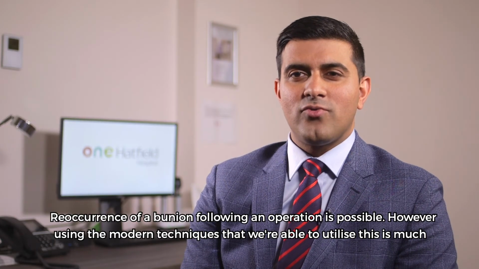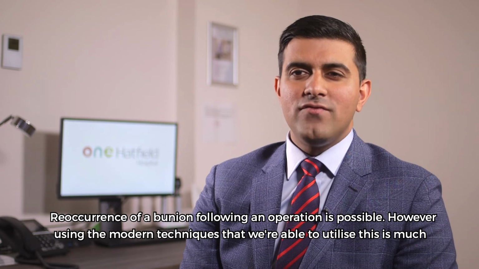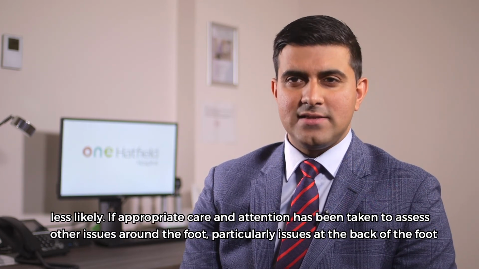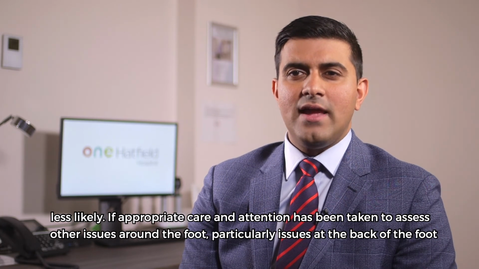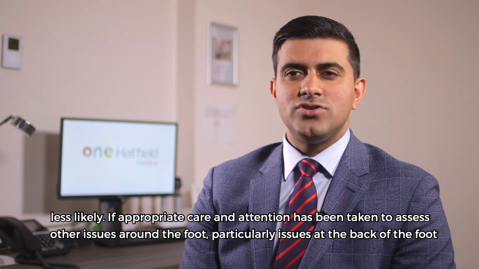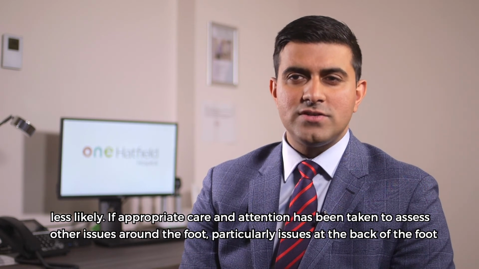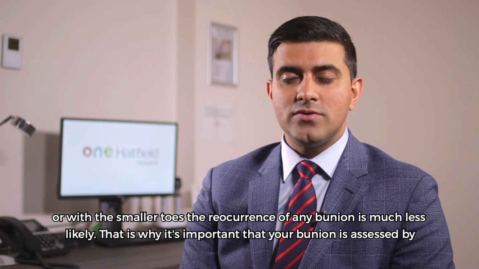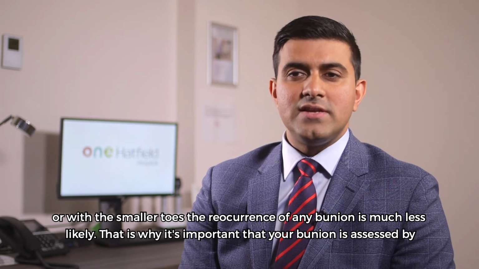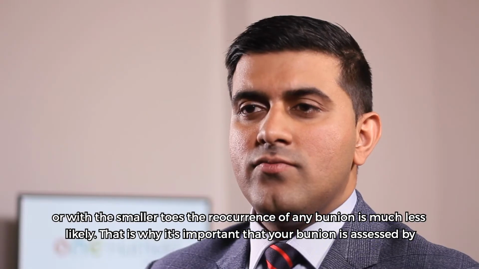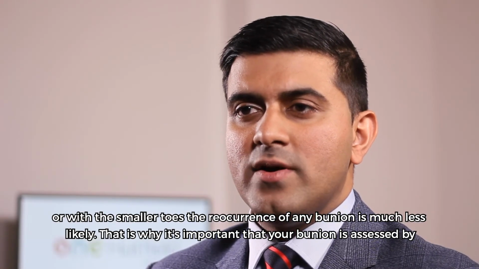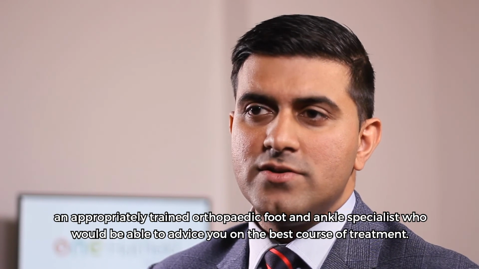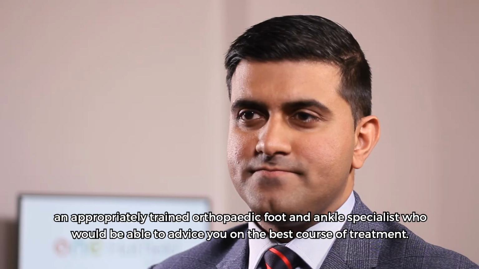Recurrence of a bunion following an operation is possible. However, using the modern techniques that we're able to utilize, this is much less likely. If appropriate care and attention has been taken to assess other issues around the foot, particularly issues at the back of the foot or with the smaller toes, the recurrence of any bunion is much less likely. That is why it is important that your bunion is assessed by an appropriately trained orthopaedic foot and ankle specialist who will be able to advise you on the best course of treatment.